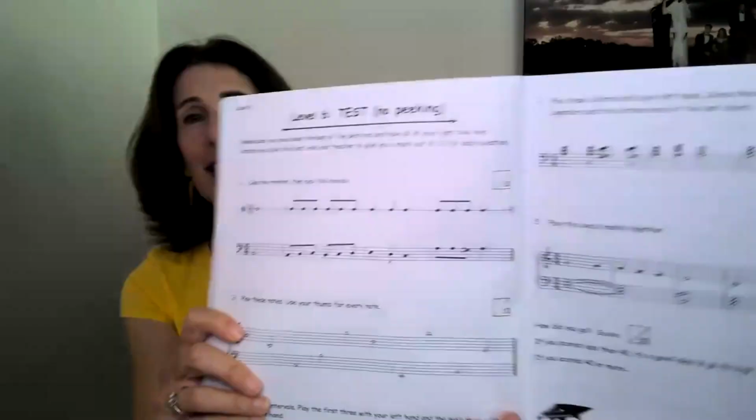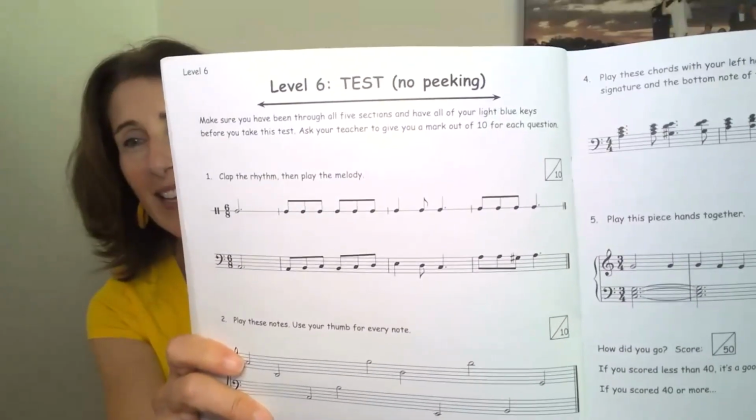So if they're really opening this book at home and doing it, that is not cheating. All the tests, at the top of the pages, every time there's a test in the book, it says, for example, level 6 test, and then it says no peeking. And they're mostly extremely honest, I would have to say. Even if the page accidentally comes up in the lesson, they say, oh, don't show me. It's really cute.